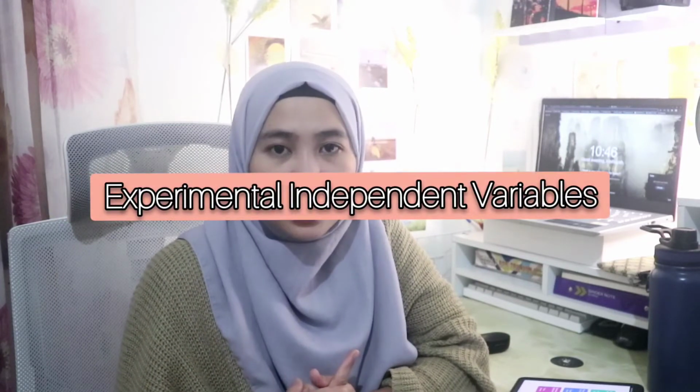Si independent variable ay hindi pwedeng maapektuhan ng kahit anong variables. According to Scriber.com, may dalawang klase ng independent variable. The first kind of independent variable is experimental independent variable, which means pwede mong i-experiment, pwede mong i-manipulate yung independent variable mo to see what is the effect or outcome ng iyong dependent variable.